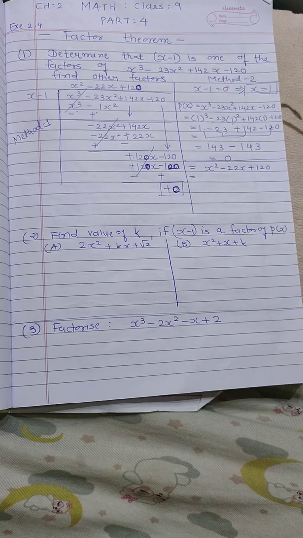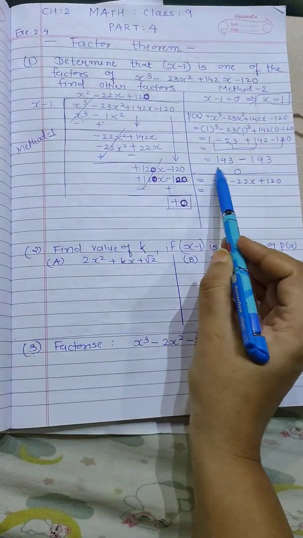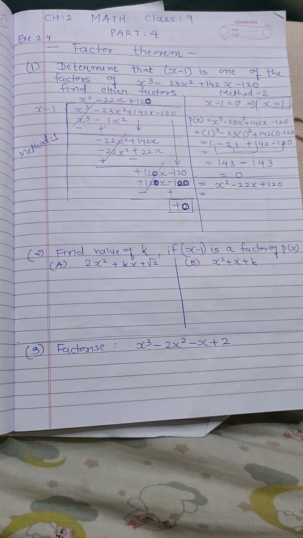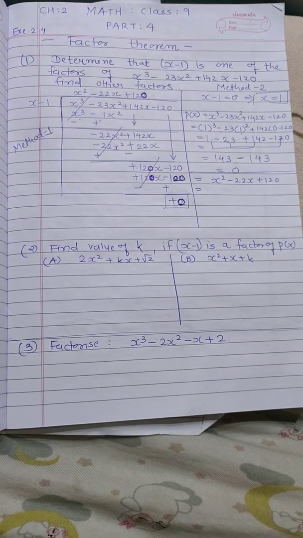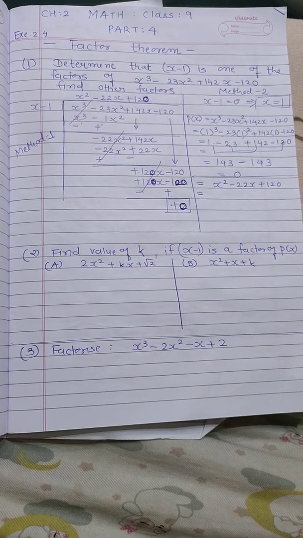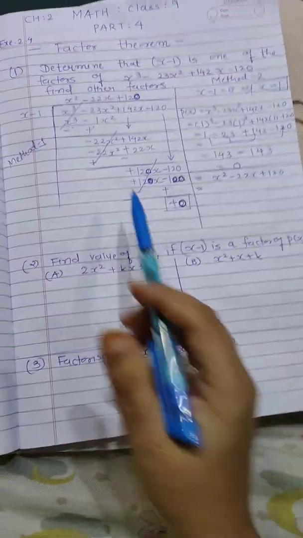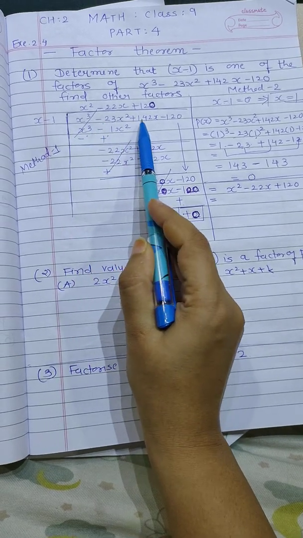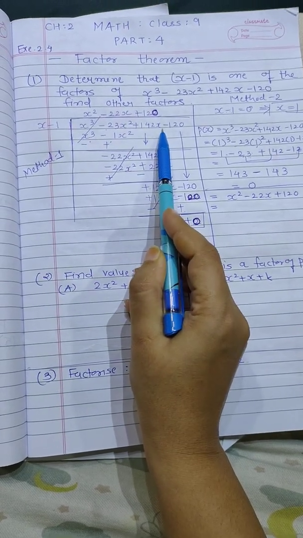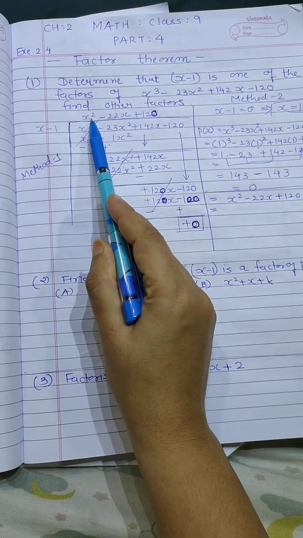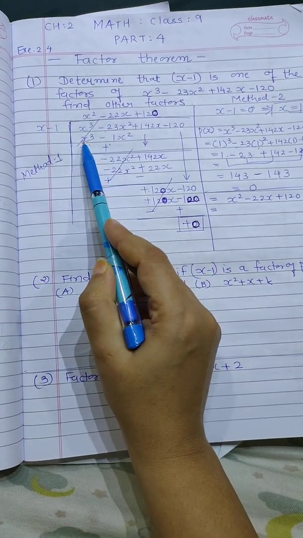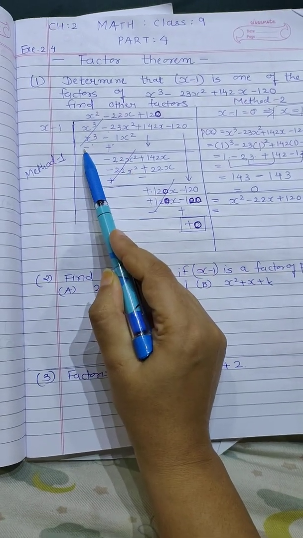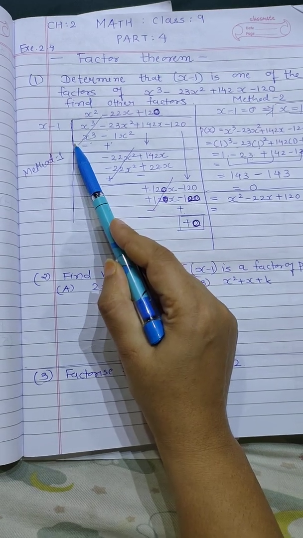So here you can see I have shown first a division method. In examination you can use either of the methods if they have not specified which method you are supposed to use. So method 1 is a division method. Let's begin. So x minus 1 I have to divide into x cube minus 23x square plus 142x minus 120. x to be multiplied with x square, x into x square is x cube; minus 1 into x square is minus 1x square. Alter the sign, this got cancelled.